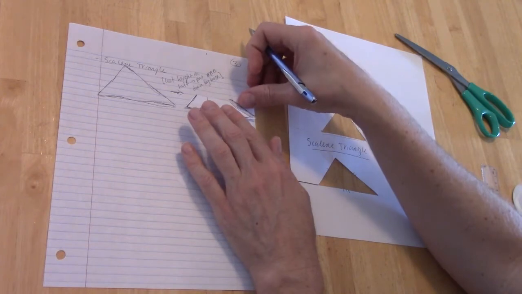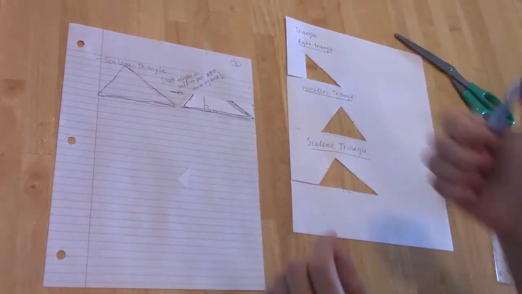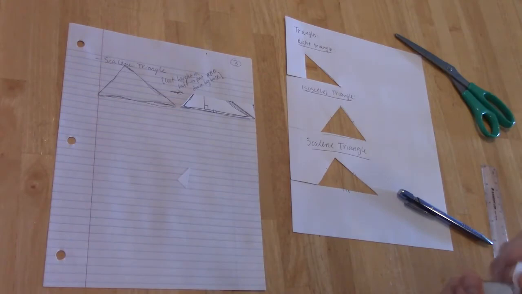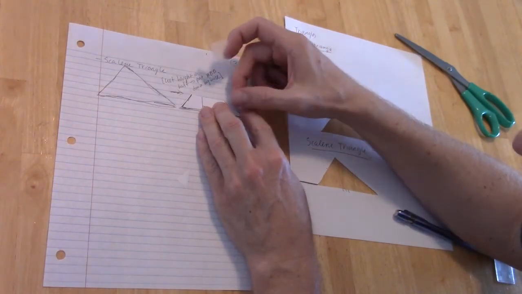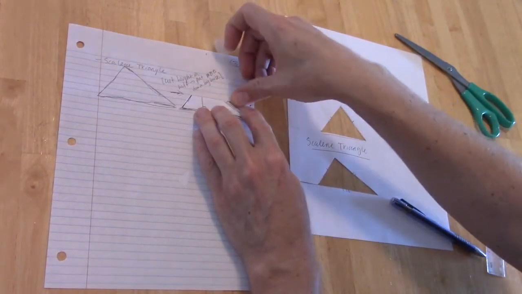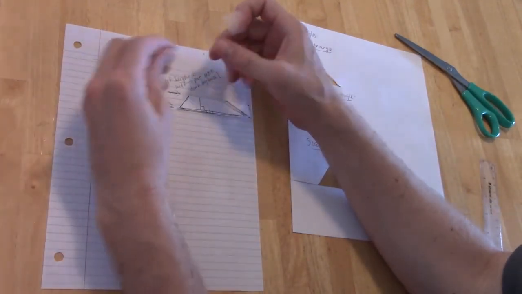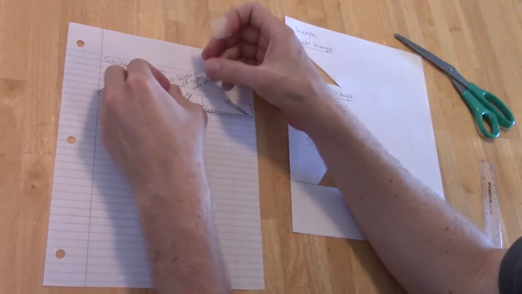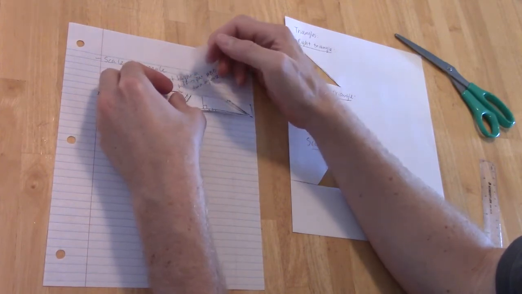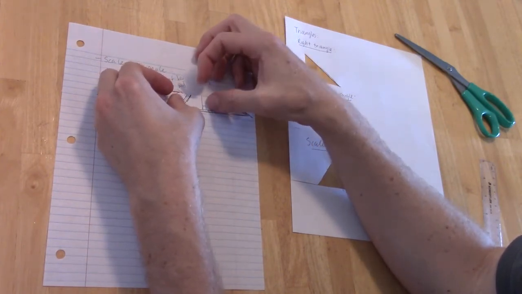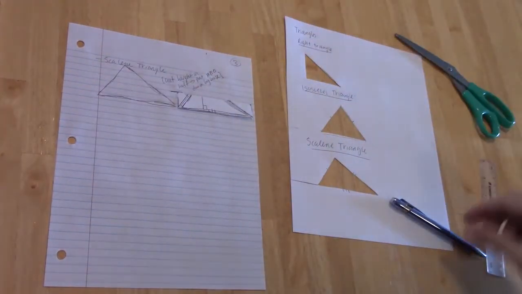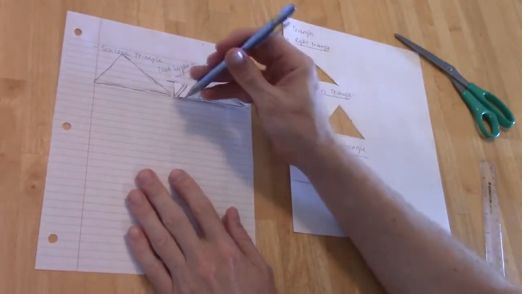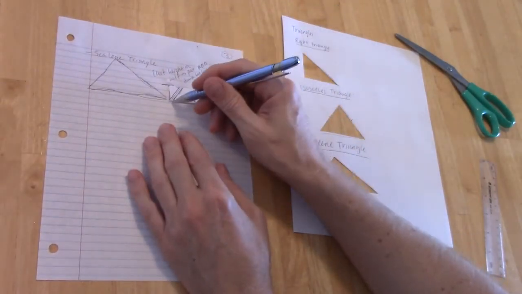Okay, and I'll tape them there. There's one piece, and here's the second piece. Okay, now I have a rectangle. It's a skinny rectangle. The base hasn't changed at all.